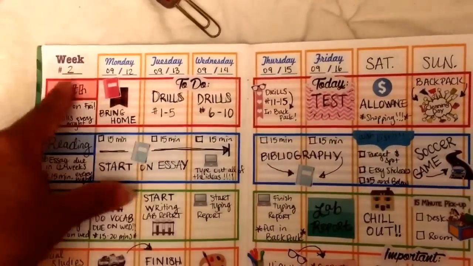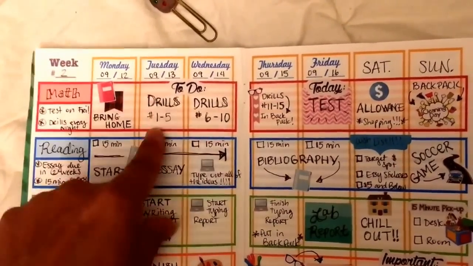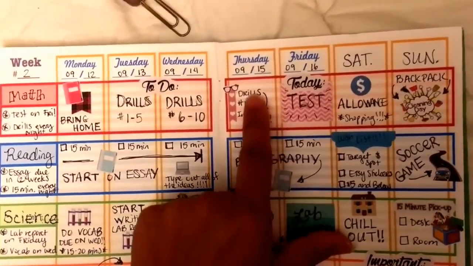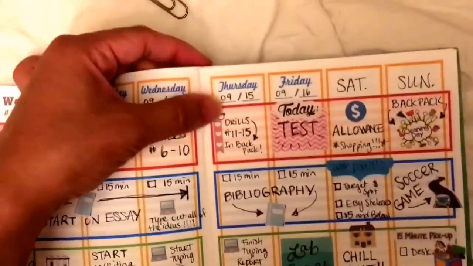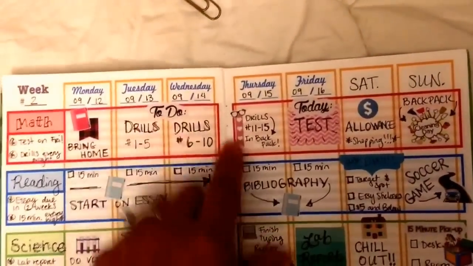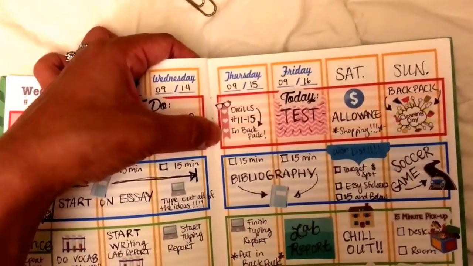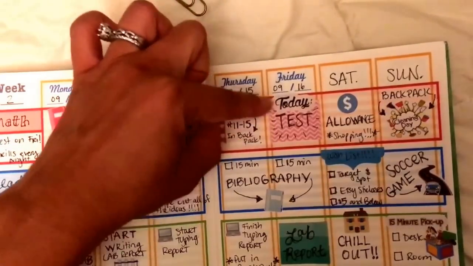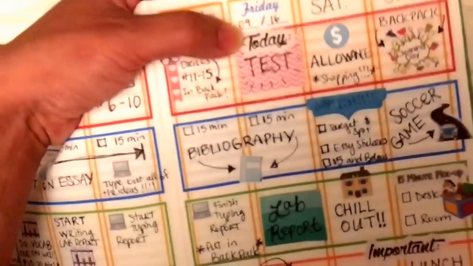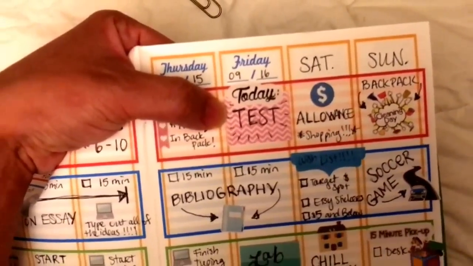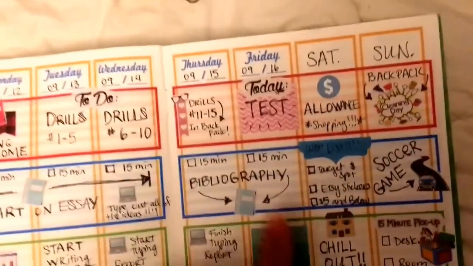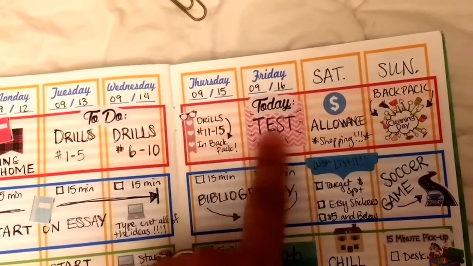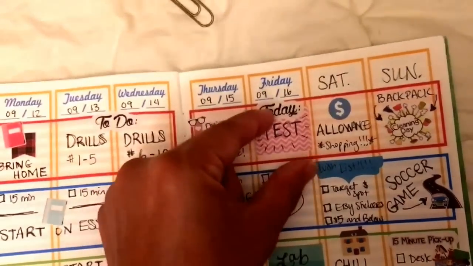I have on Monday, don't forget to bring home your materials, and then maybe the drills or the exercises that you might have to do. And then Thursday here, in addition to the drills and the activities that connect with these two, I also wrote down the very important reminder, don't forget to put everything in the backpack. Then something on Friday, which would be like a test, and this is a full box sticker, or it could even be a sticky note, so that the patterning here is different from here, which calls attention to this particular day.